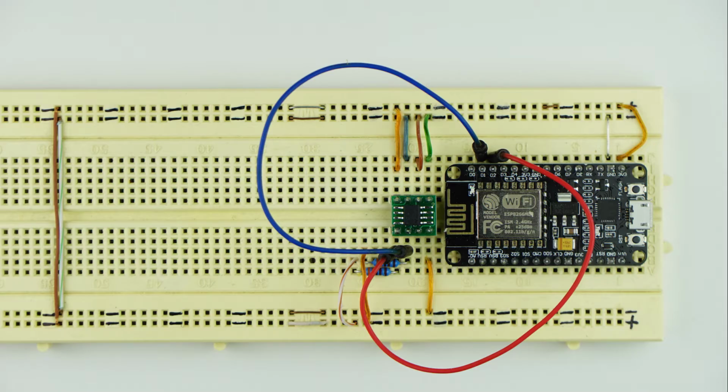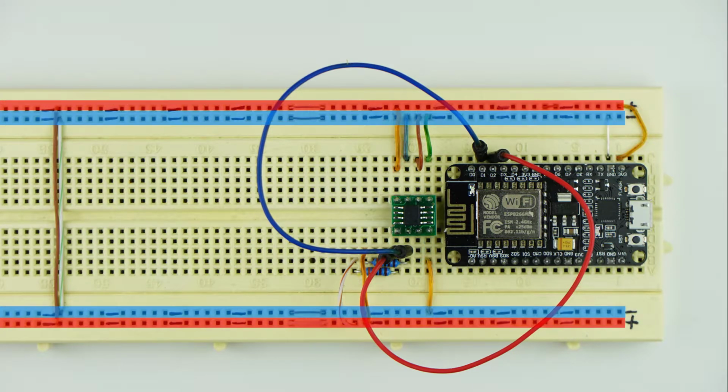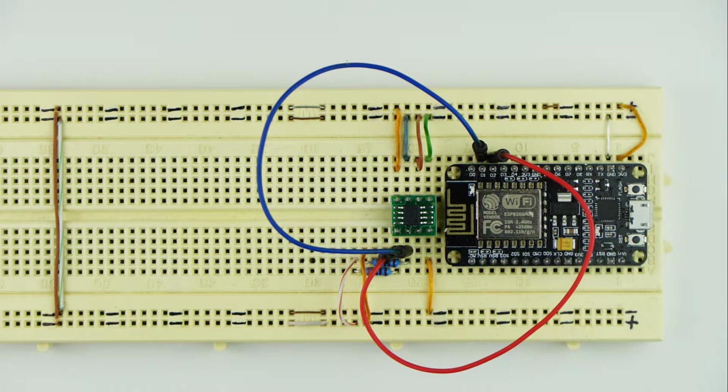So, let's get the sensor hooked up to the Arduino. First, it'll need power, positive, negative, the address pins connected to ground to set them to 0, and connect the clock and data pins to the respective ones on the Arduino.